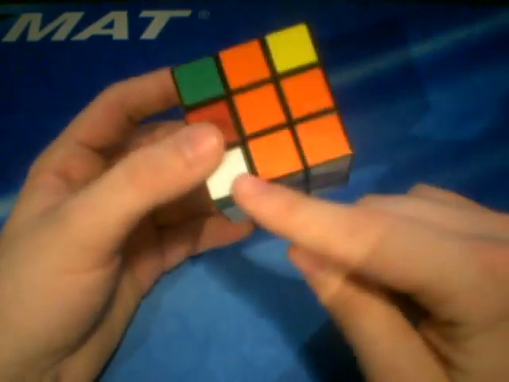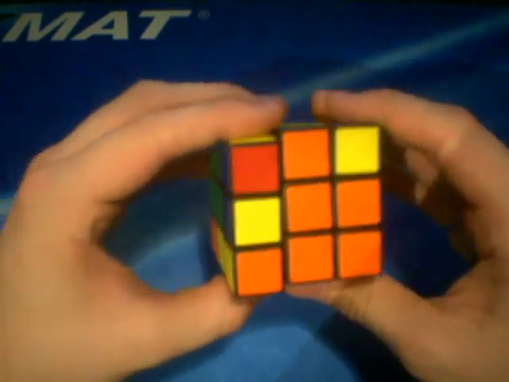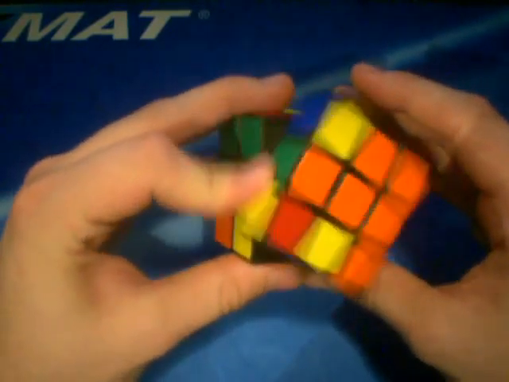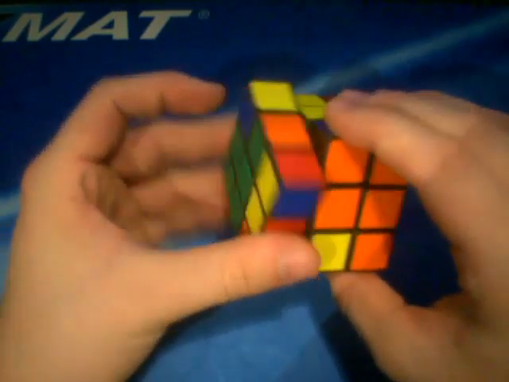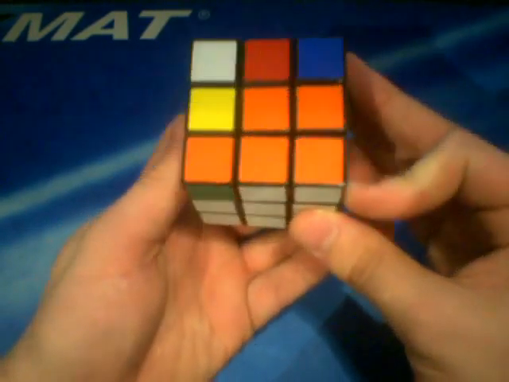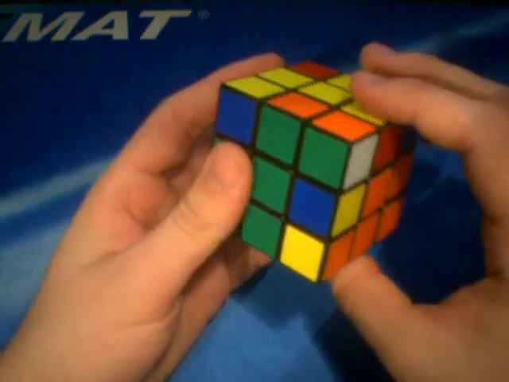So here's what you're going to do. You're going to move the corner downward like so. You're going to bring the edge down. You're going to bring the edge back up the opposite direction, and then bring the corner up and realign this over here. And it'll pair it up just like that.